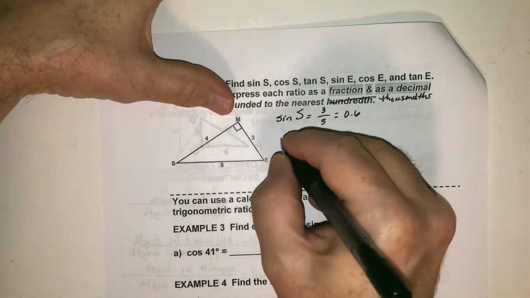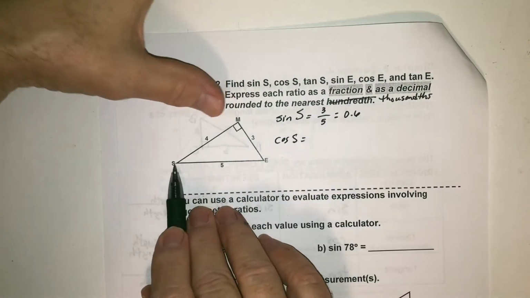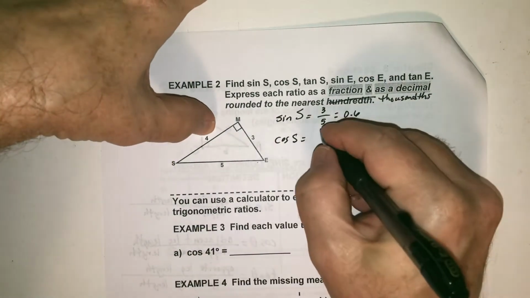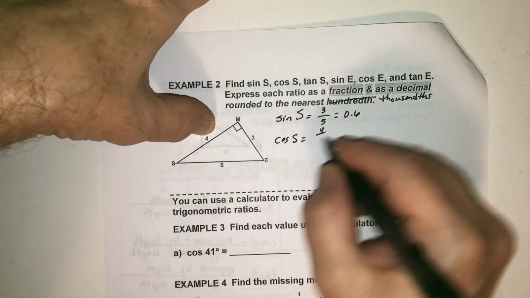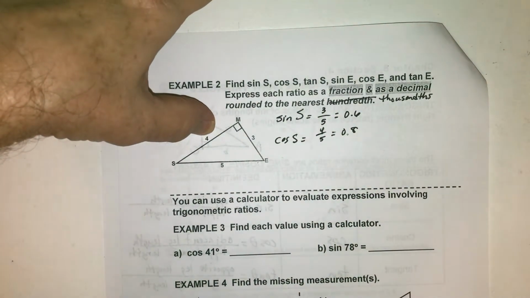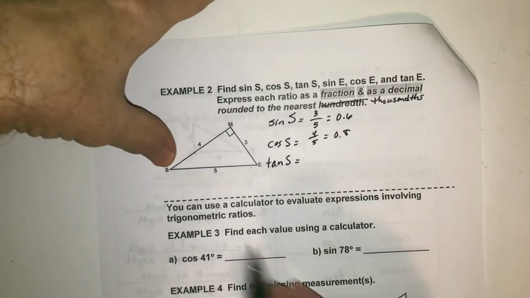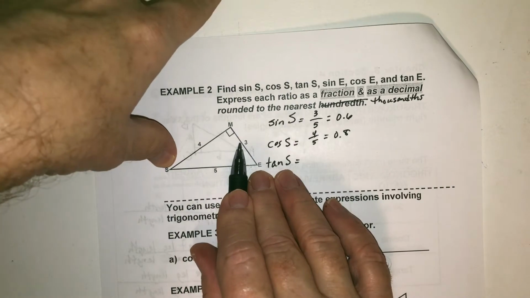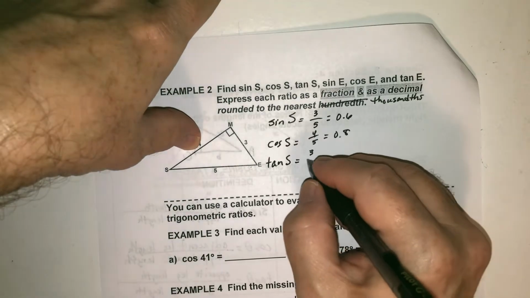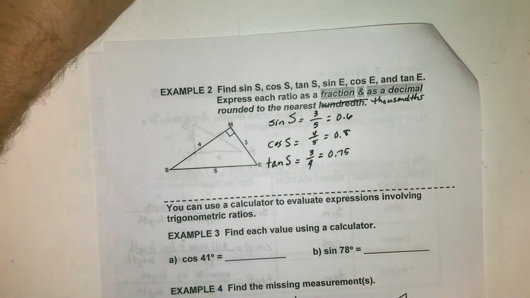All right, let's go find the cosine of angle S next. Angle S is right here. The cosine is the adjacent leg, the leg that forms the angle with the hypotenuse, 4, divided by the hypotenuse, which is still 5. And that's exactly equal to 0.8. No need to do thousandths there. Then we're going to do the tangent of angle S. The tangent is defined as the opposite leg length divided by the adjacent. So the opposite is 3, the adjacent is 4. That's equal to 0.75, and there's no need rounding that either.